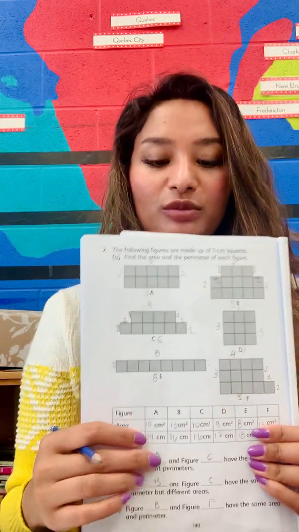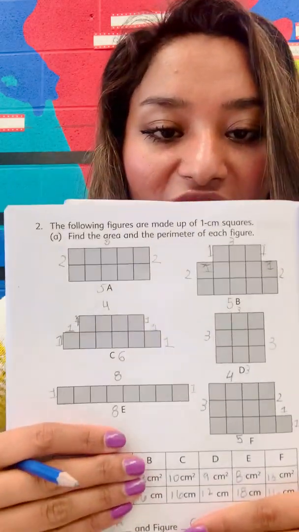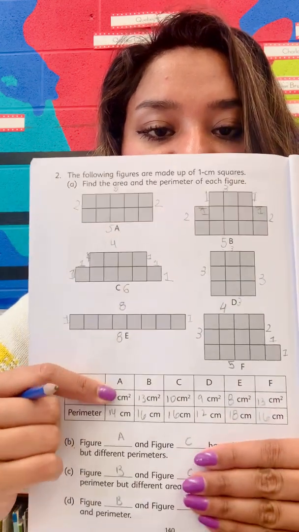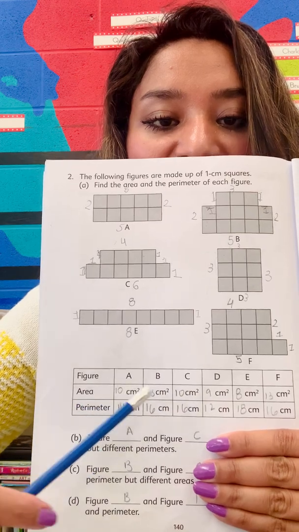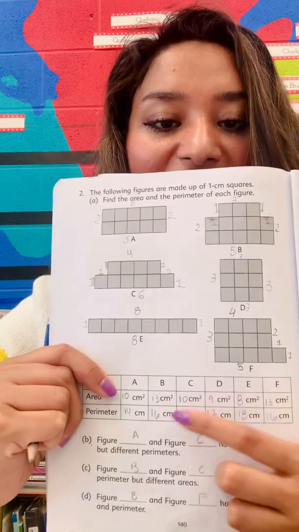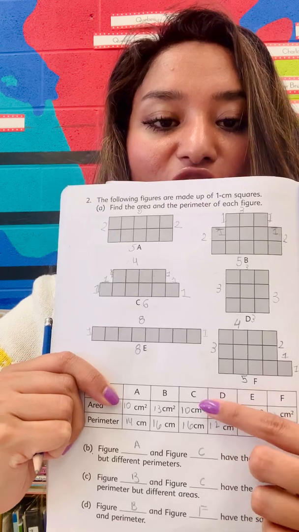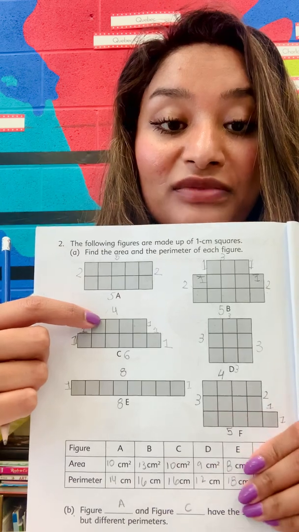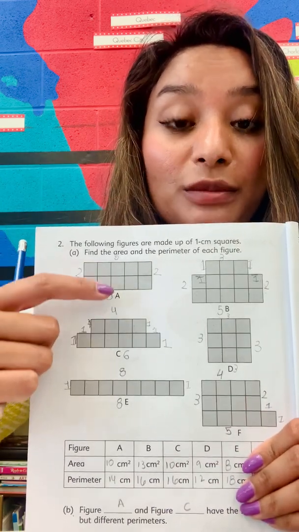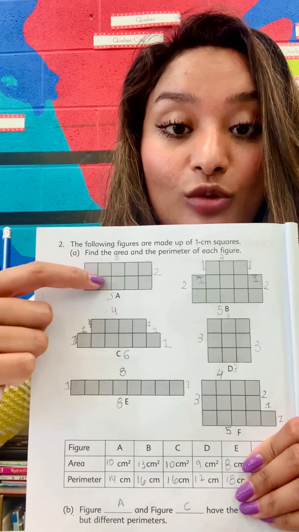Now let's look at the bottom questions. It says, figure blank and figure blank have the same area. Let's look at which figures have the same area. So which figure, where do you see that they're the same? So we can see figure A and C both have 10 centimeters. So that means A and C are equal in area. So let's look at A and C. Do you see, even though they don't look the same at all, their area is the same. It's both 10 centimeters.